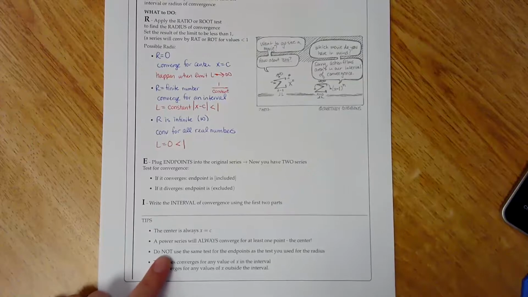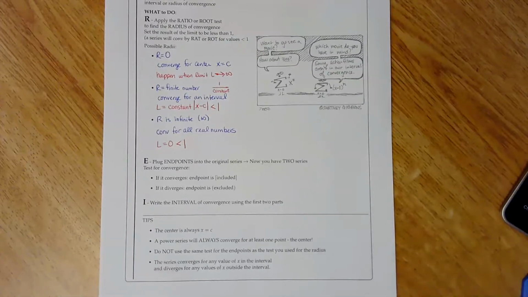Again, don't use the same test for the endpoint that you used to find the radius, so don't use the ratio or root test again. And then your power series will converge for any value of x inside your interval, and for any value of x outside your interval, that power series diverges. Okay. So come back in the next video and we'll start looking at some examples of this.